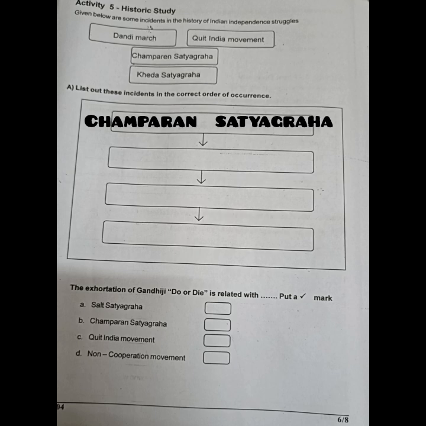Then it took place in Bihar. You know the reasons, isn't it? That is, the farmers were forced to cultivate indigo. Then they were made to sell it at a fixed price to British. Then there was also tax, excess tax. So Gandhiji fought against all these things.